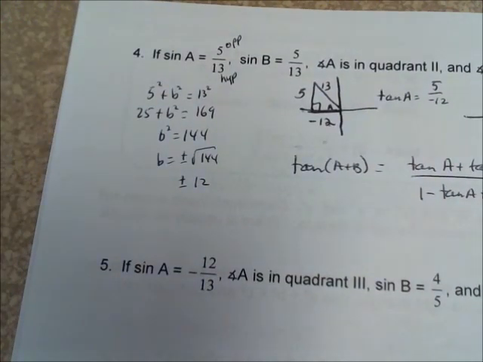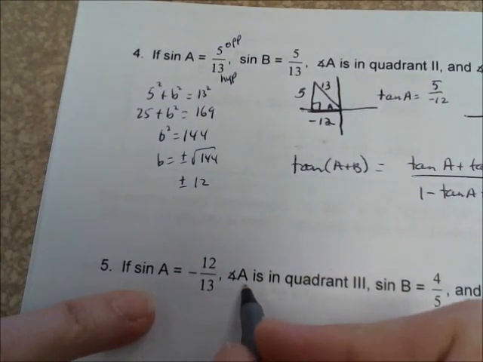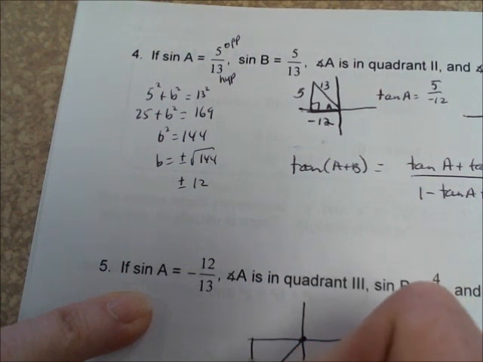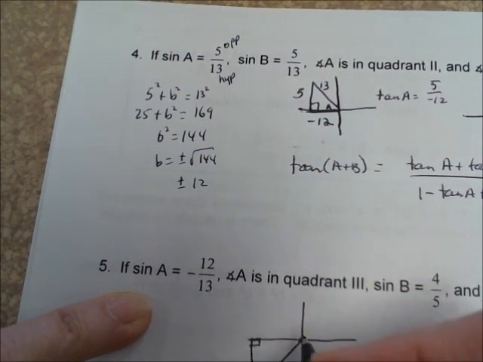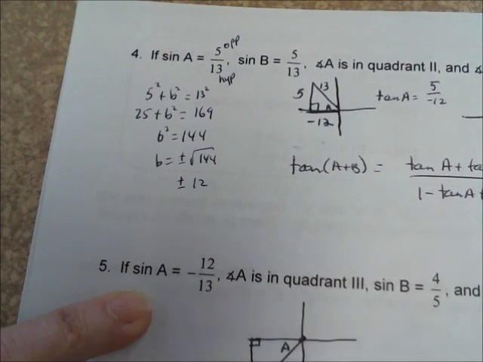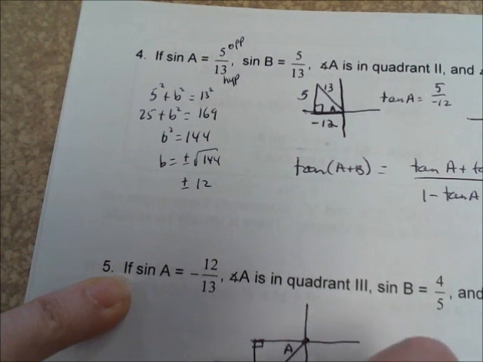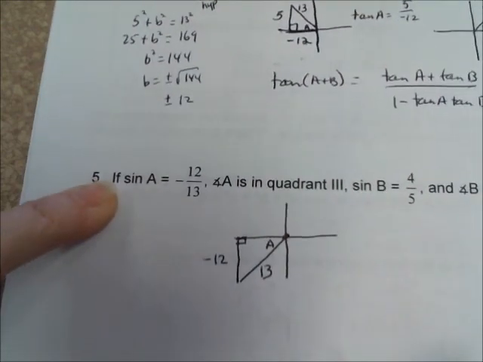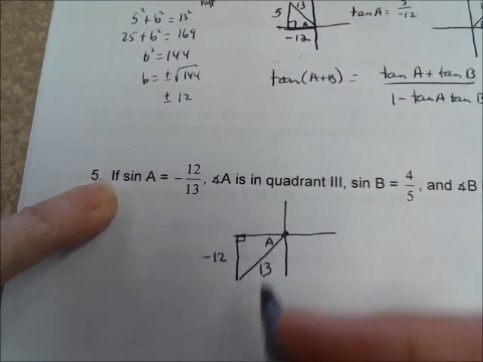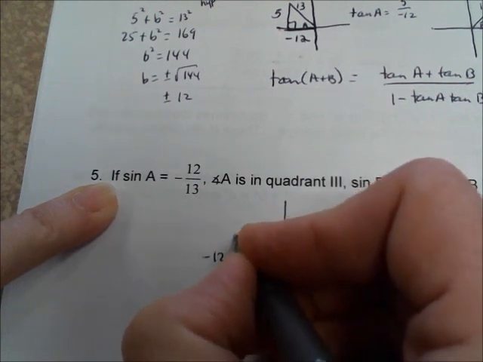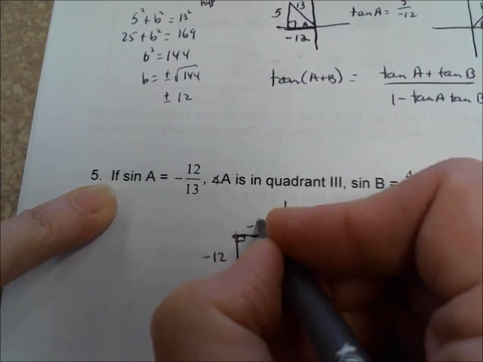Let's move on to number 5. Now we have an angle that's in quadrant 3. So let's sketch a triangle into quadrant 3, start at the origin, go down into quadrant 3, and drop the perpendicular to the x-axis. So there's angle A. And it says the sine is negative 12/13. So the opposite side is negative 12. Remember, the hypotenuse is always positive. So we have negative 12/13. Well, we have again a 5, 12, 13 triangle, and because we're going backwards on the x-axis, this is a negative 5 going back here.